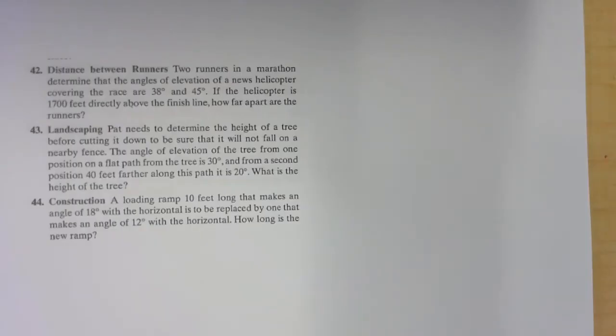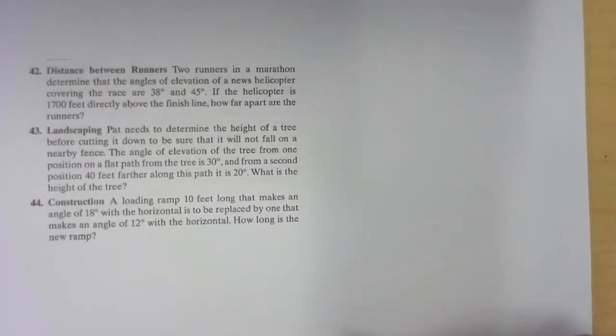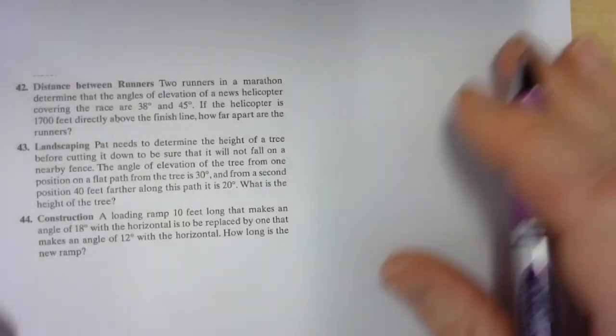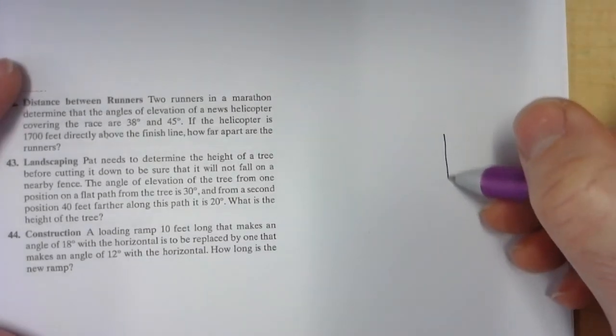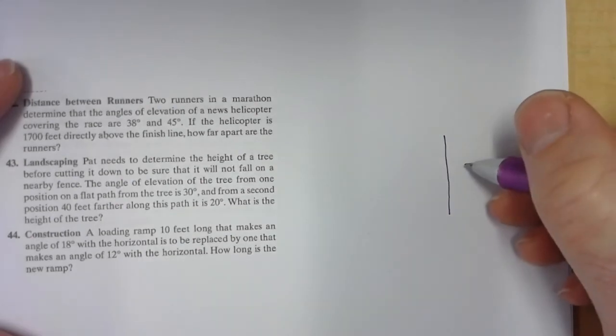All right, 43 is a good problem because it's going to involve the last section and this section put together, so we can combine these two ideas together. So again, this is another example of indirect measurement. We need to know how tall the tree is. All right, here we go. So we take a measurement of the tree. So here's the tree. I'm going to call this y.